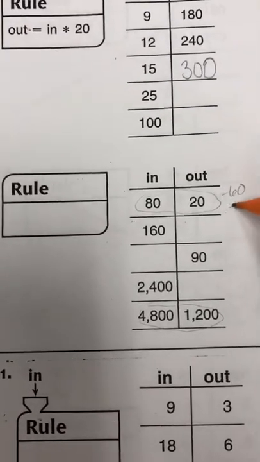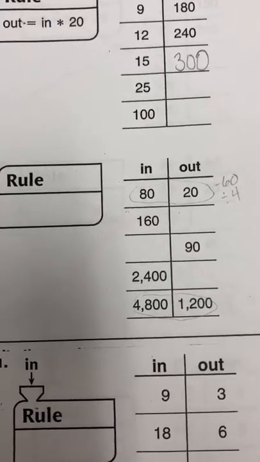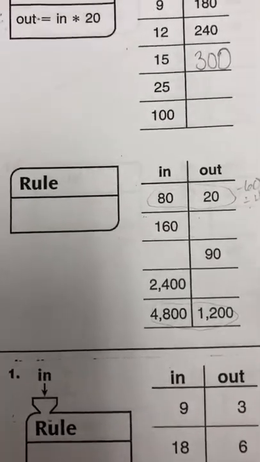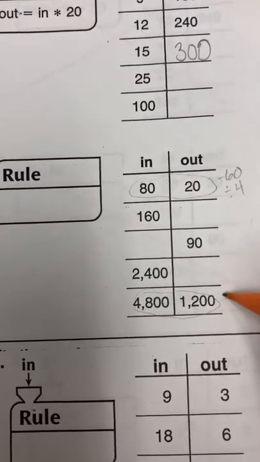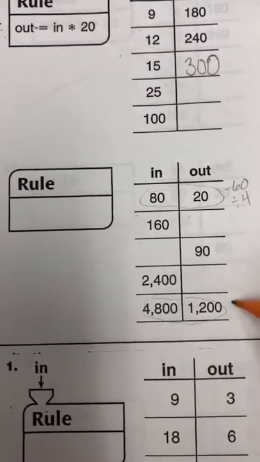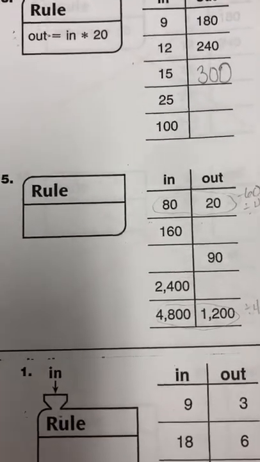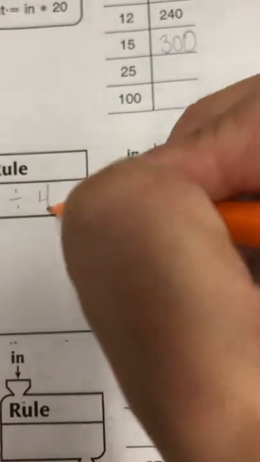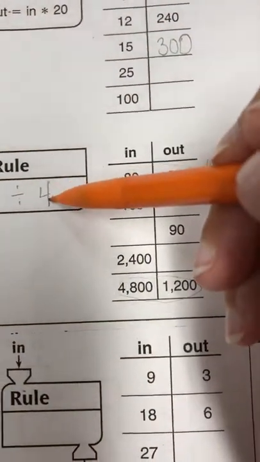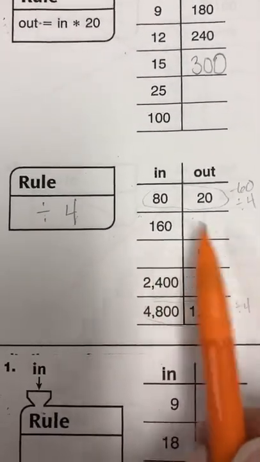Or it could be divided by 4, okay? So when I look at this, I have to see if this pair also makes sense. Would this be a minus 60? Definitely not, okay? But I do think it would match that divided by 4 rule. So my rule now I've figured out is divided by 4. Rules have to have an operation and a number with it. Okay, and then I'm going to take that and I'm going to do it every time I cross this line.